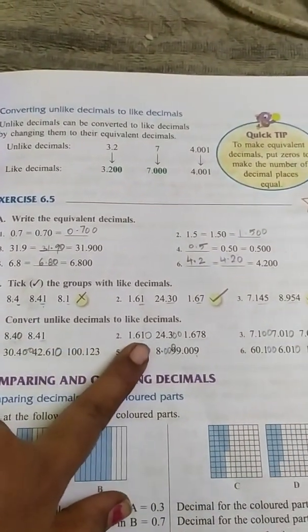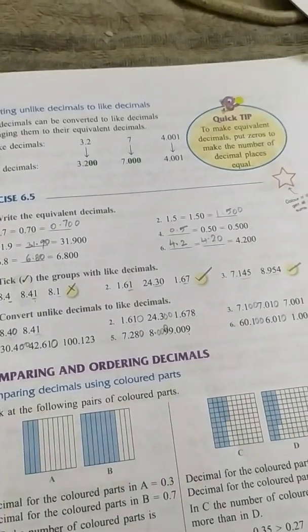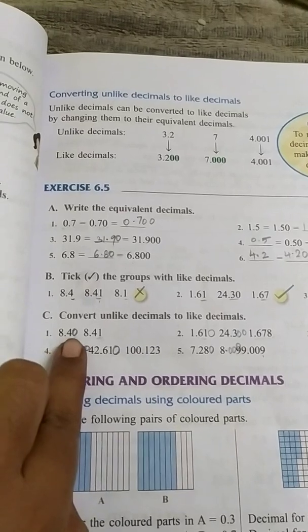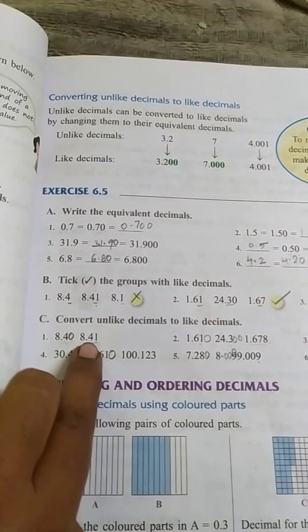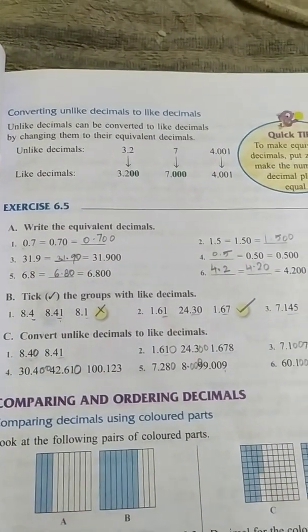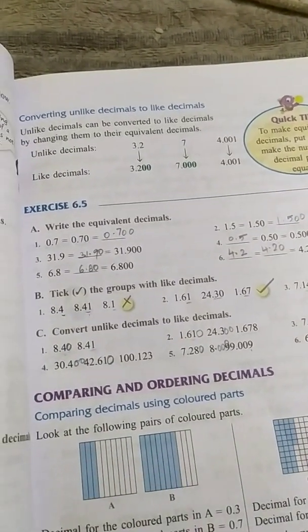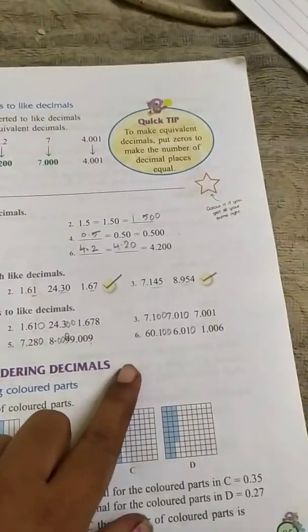Convert unlike decimals into like decimals. How will you convert unlike decimal into like decimal? By adding 0. If you see 8.4, next one is 8.41. You have 2 digits after decimal place. Here only 1 digit. So you include 0 to make it as a 2-digit decimal place.